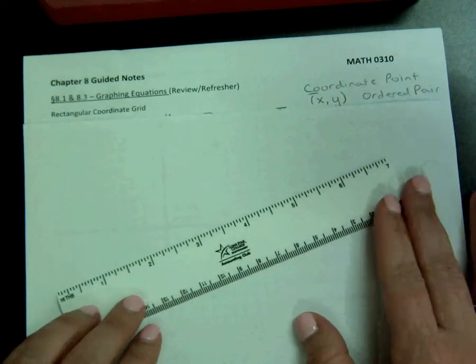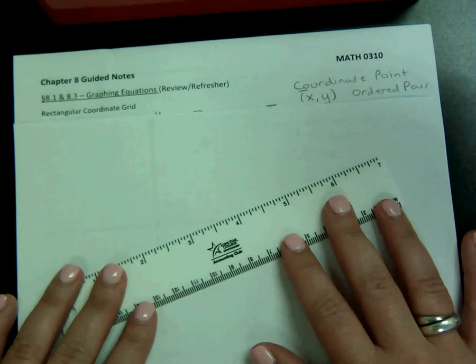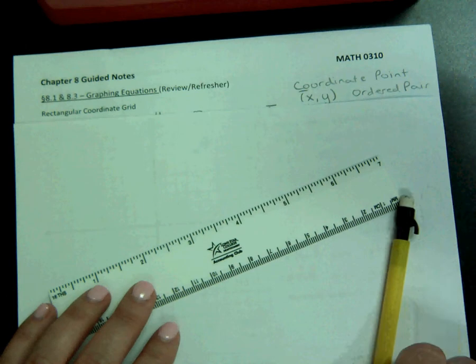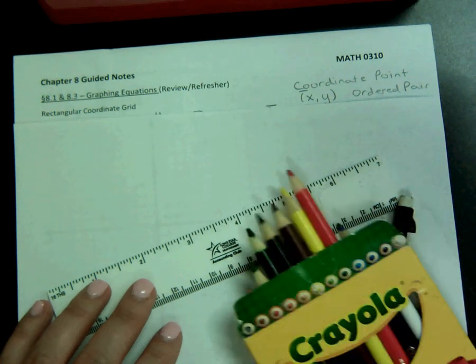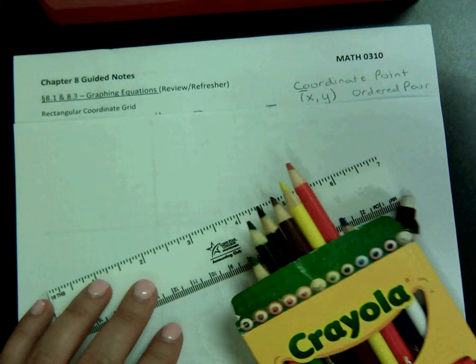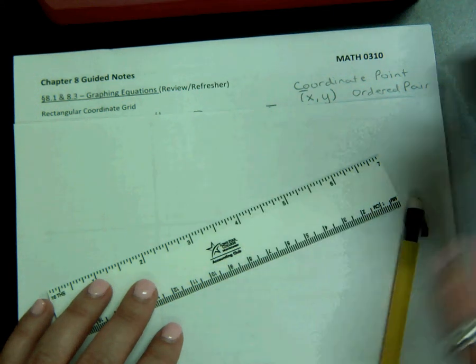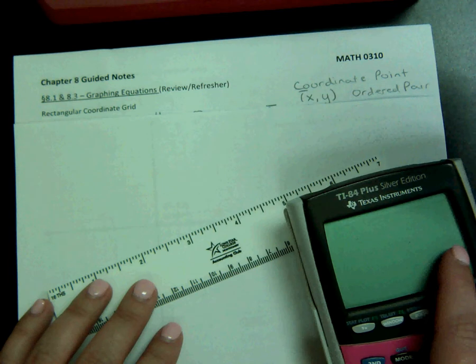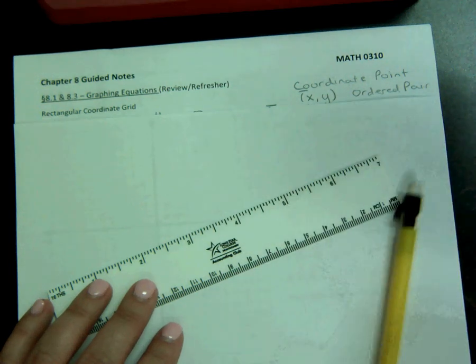For the Chapter 8 notes, you're going to want a ruler. Not necessarily a full-size ruler, just a 6-inch ruler will do. Your pencil, of course. You also might want colored pencils for this video. It's a little bit easier to see the graphs with colored pencils. And then finally, always have your calculator handy for any computation that you might need.